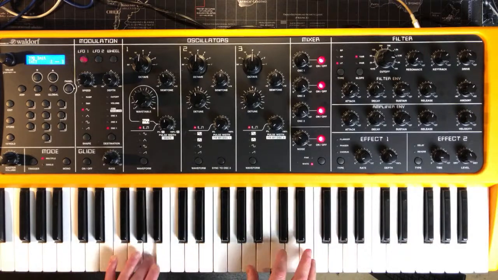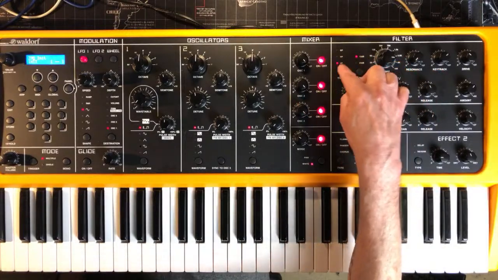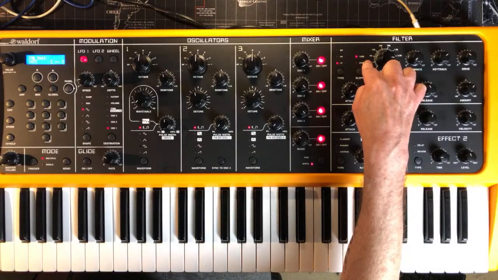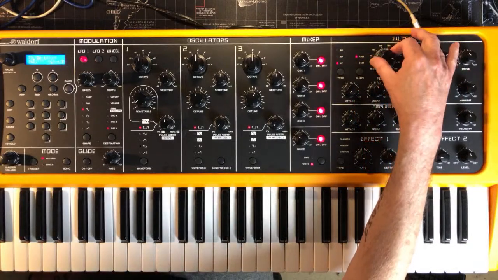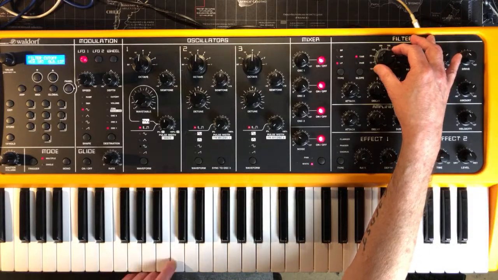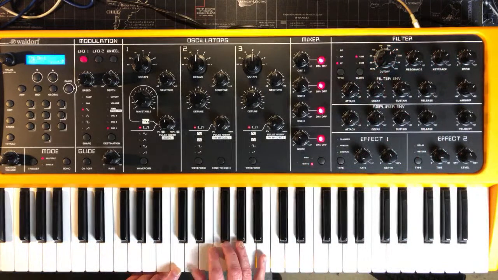So we're over to the filter, low pass filter, 12 dB per octave slope on that one, and the cutoff is going to be 72 or thereabouts. So you can kind of hear it. Okay, so 72, 73.